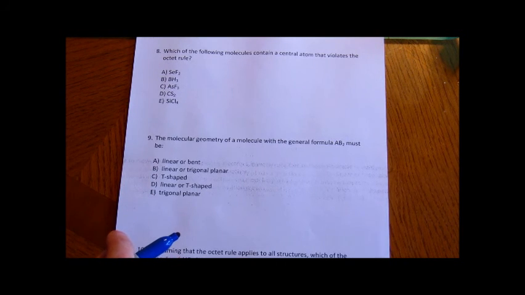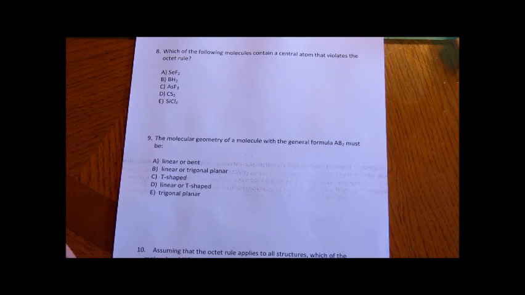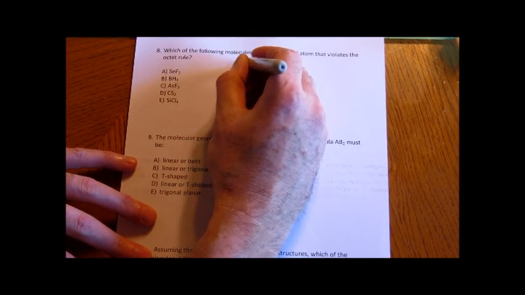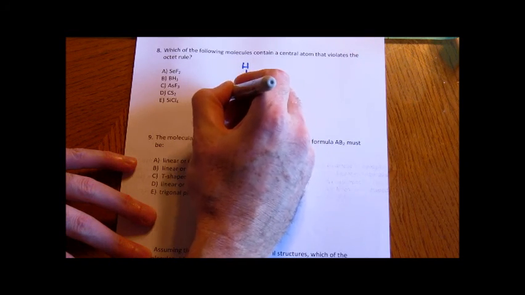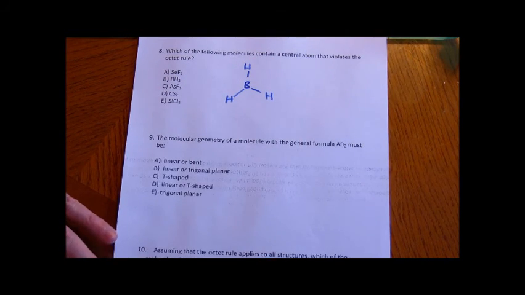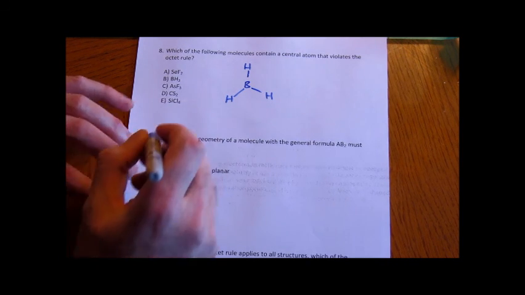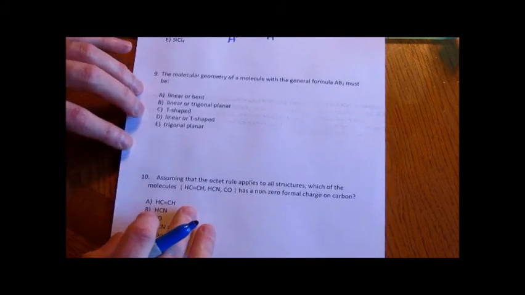Okay, which of these molecules contain a central atom that violates the octet rule? So the first thing you could possibly do here is just go through and look to see if any of them have an odd number of electrons, but it turns out in this case they don't. So for the remainder, you can draw reasonable structures for all of them as it happens, except for BH3, because there's no way you have enough electrons to complete the octet on the boron. You just have 3 electrons from the boron, 3 electrons from the hydrogen. That's 6 in total, which is not enough to complete the octet. So that's answer B.